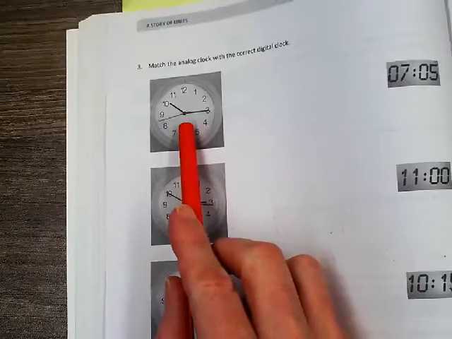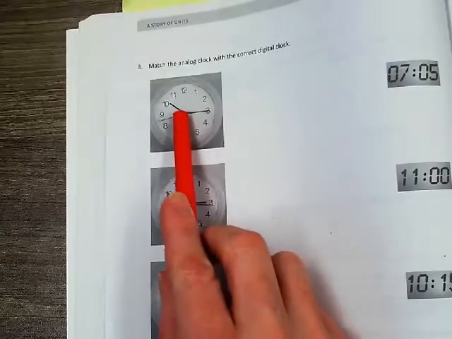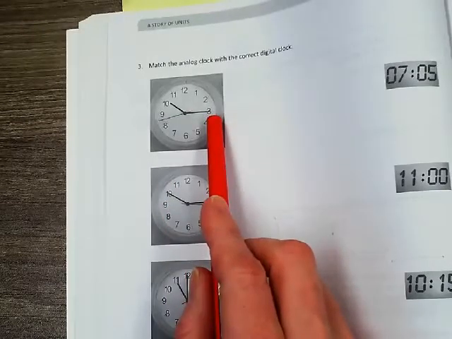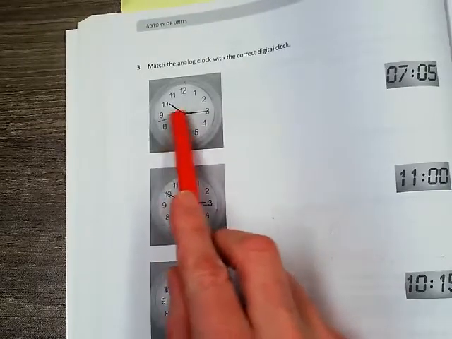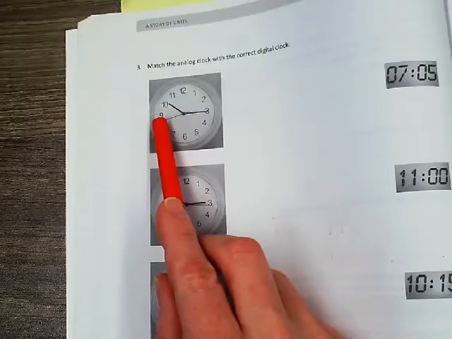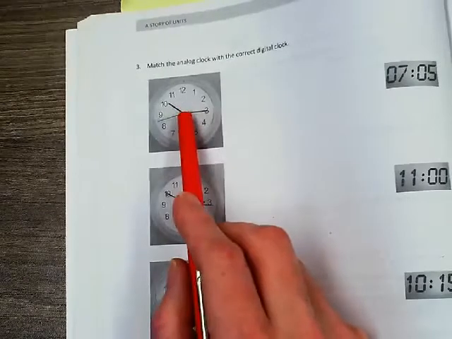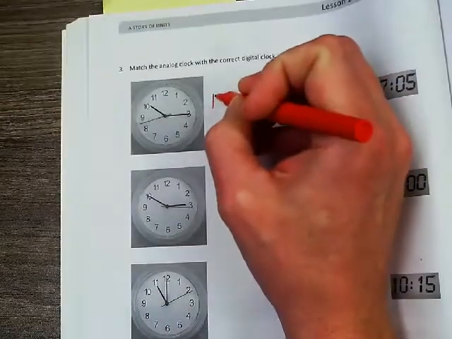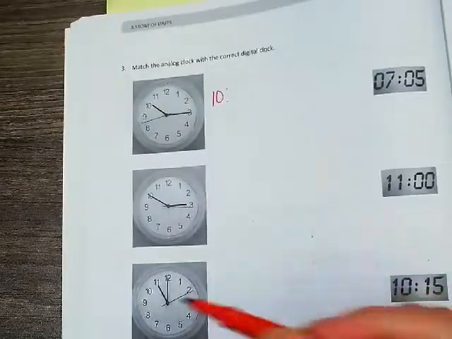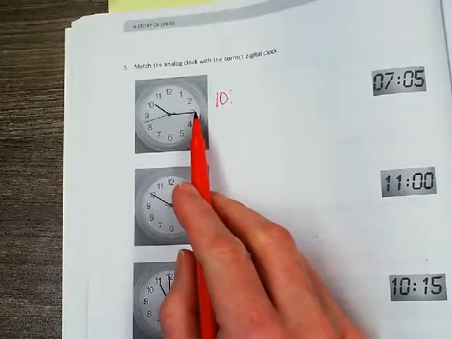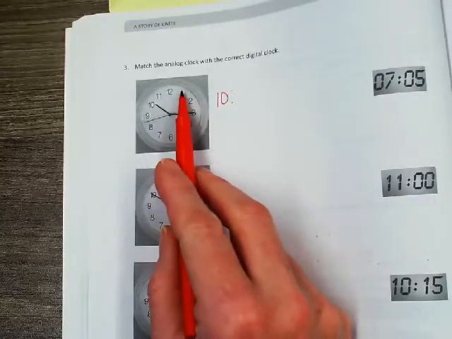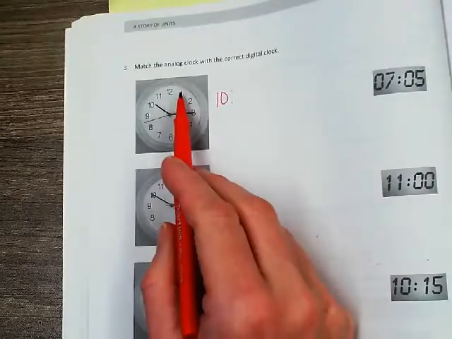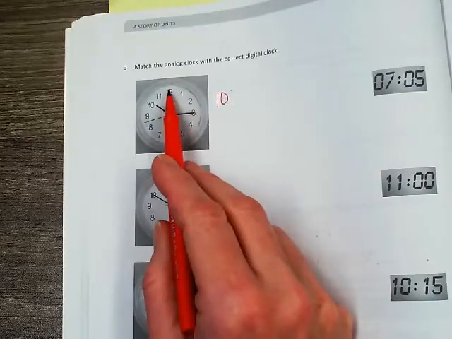If we look at this clock, we see the little hand is just past 10 and the big hand points at the 3. This other hand over here is the seconds hand, and we don't need that to match these times. So if the little hand is pointing at the 10, we know that it is 10 something, right? Pointing at the 3. Each increment, each number on the clock is 5 minutes. So if we're looking at 12, it's 00, it's o'clock.